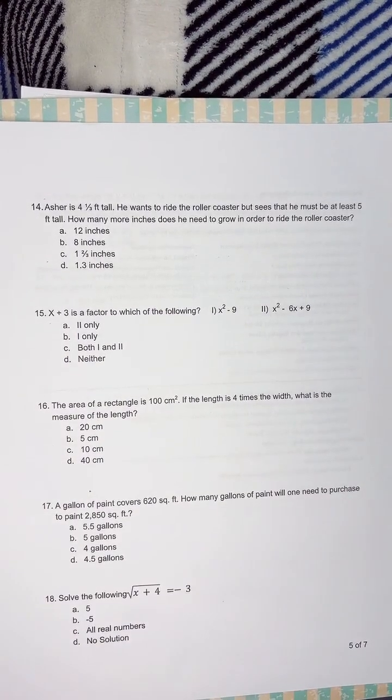Okay. Asher is 4 1/3 feet tall. He wants to ride the roller coaster, but sees that he must be at least 5 feet tall. Ooh. How many more inches does he need to grow in order to ride the roller coaster ride? All right, what y'all getting? What we doing for number 14?